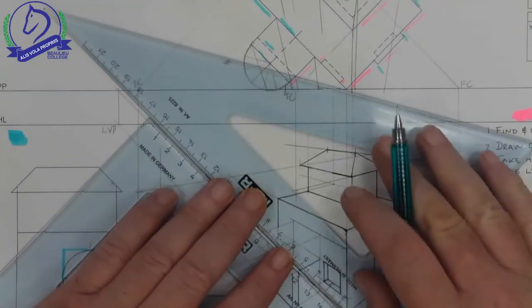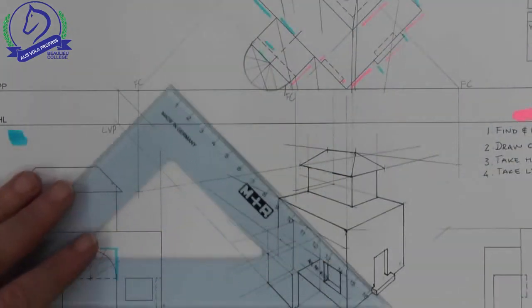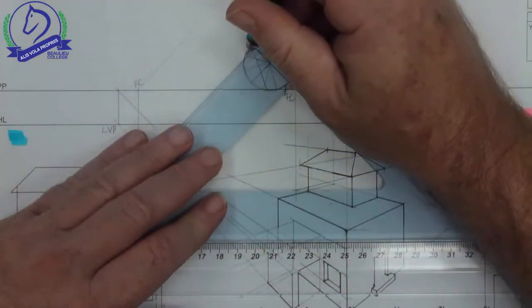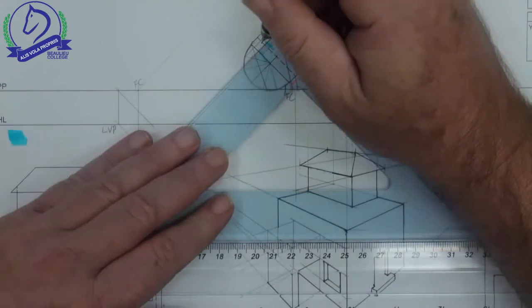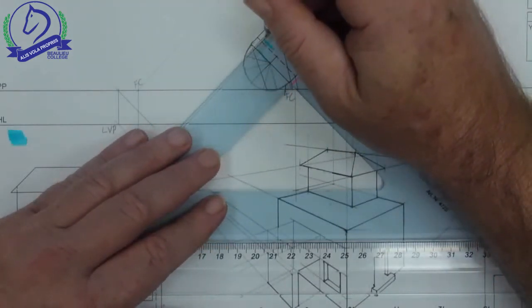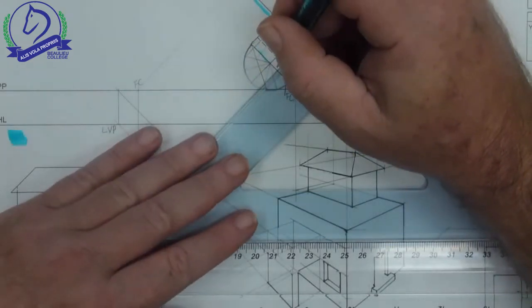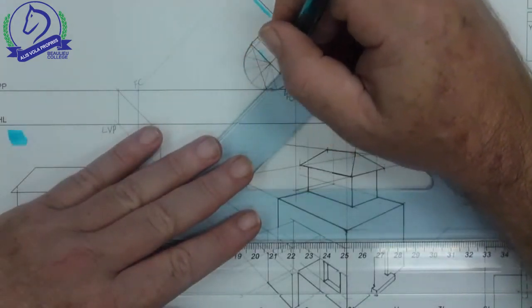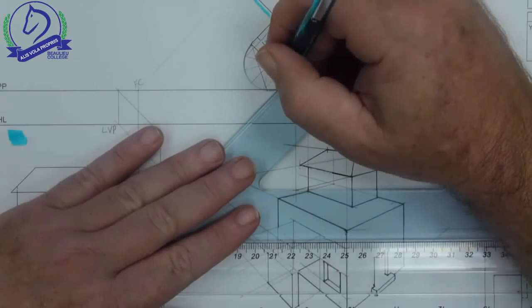Once I've finished putting in my pizza slices, I need to draw those lines back to where they hit. This shape.